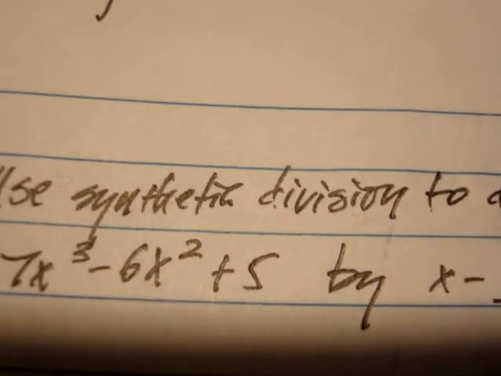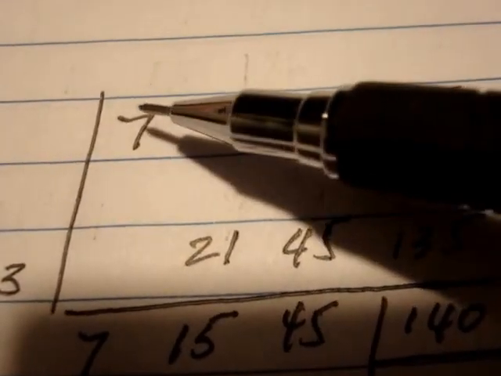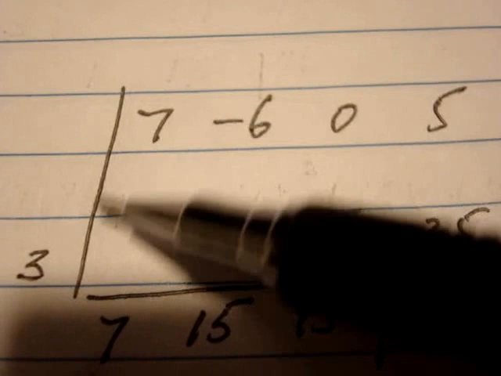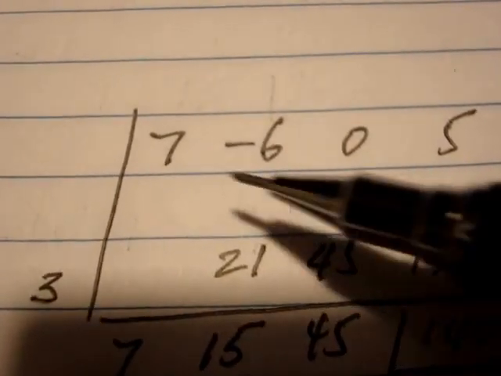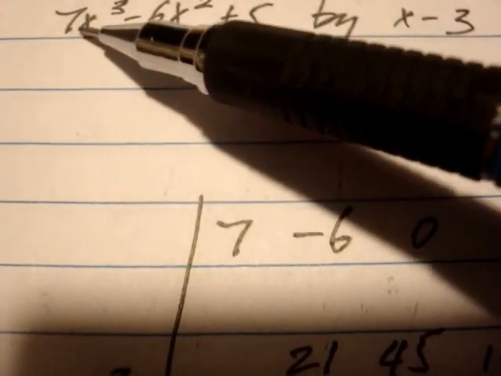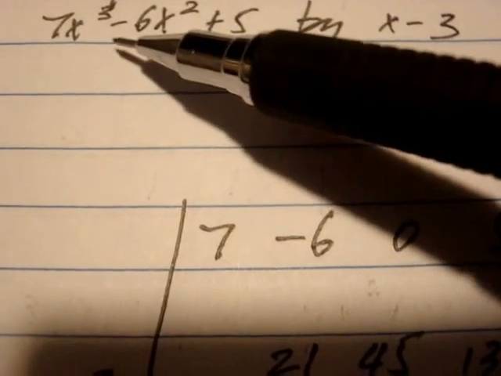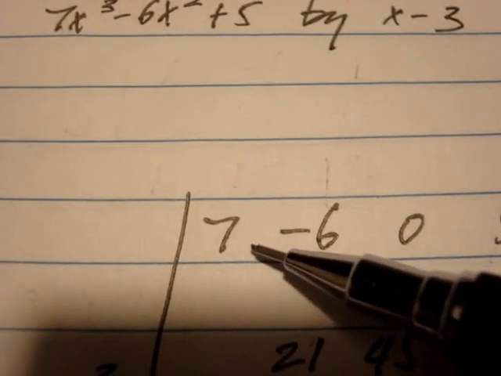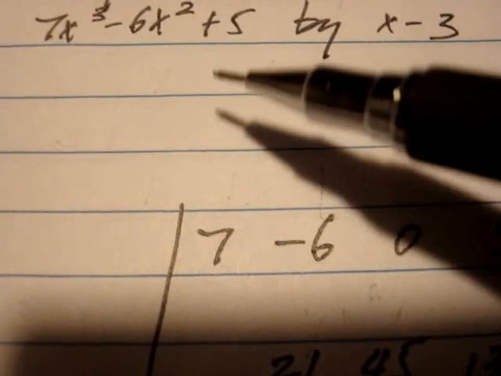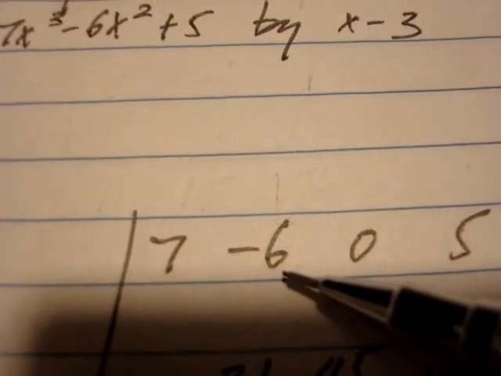So to solve this problem using synthetic division, the first thing you need to do is write down this L shape: a horizontal line, a vertical line, and a horizontal line. As for this row, copy the same thing as the given. Here is 7x to the third, so you write down 7 to represent x to the third. You don't need to write down the variable x. And then you write the second term, which is negative 6.